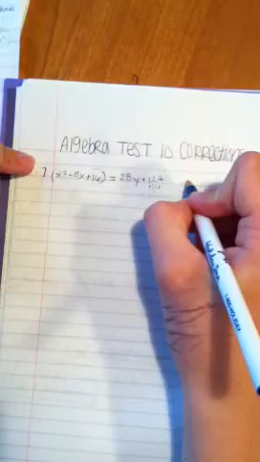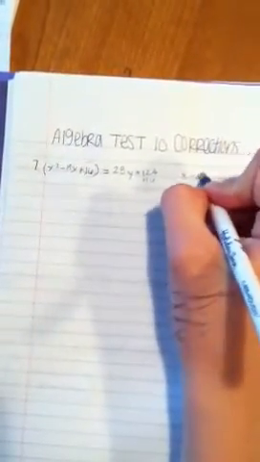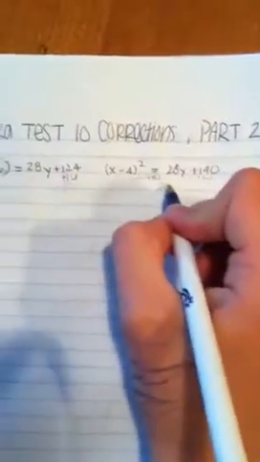So then I'm going to simplify this. So I have x minus 4 squared, because half of that. And then that is equal to 28y plus 140.